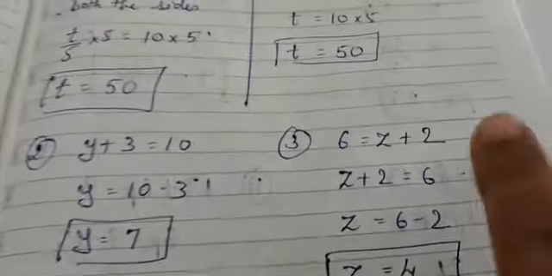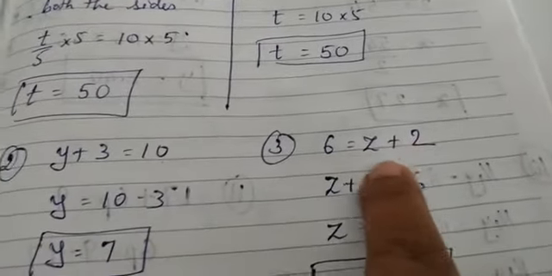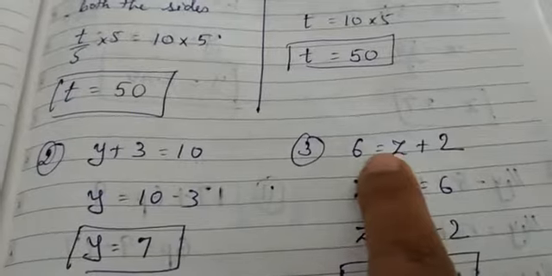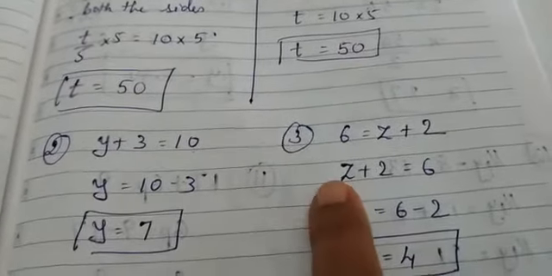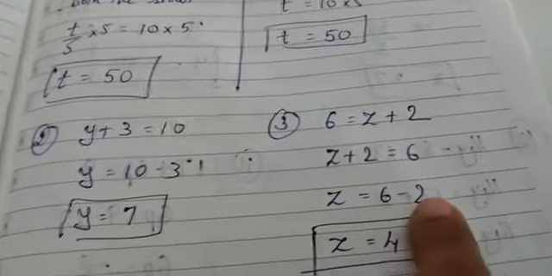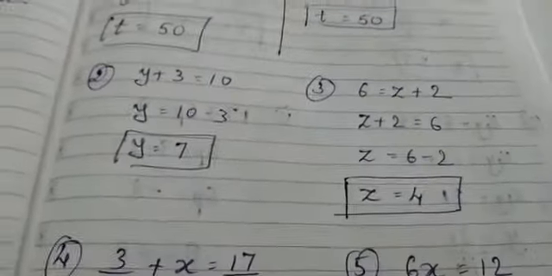Okay, you can do it in the other way also. You take 2 this side. Z is equal to 6 minus 2, you will get 4. So Z is equal to 4. So write it like this, Z equal to 4. One and the same. Clear to you?